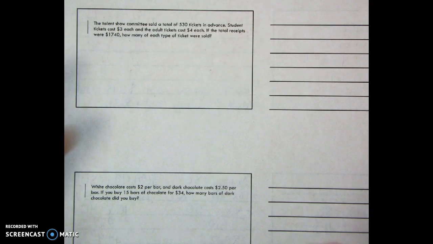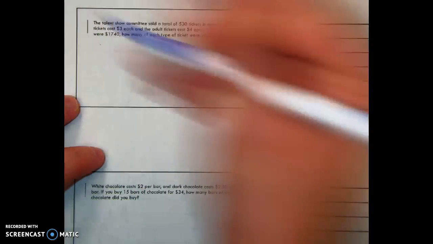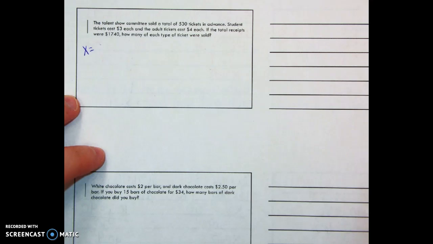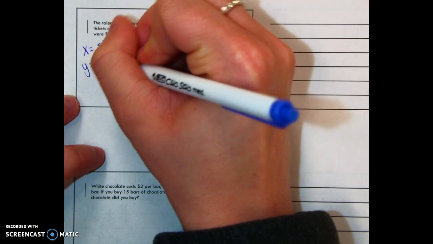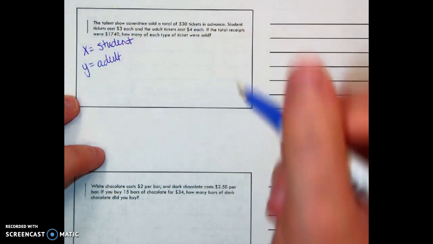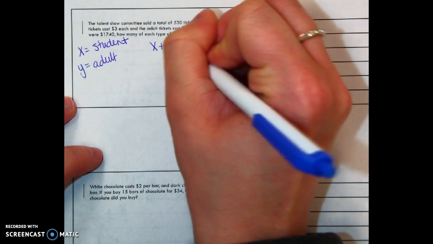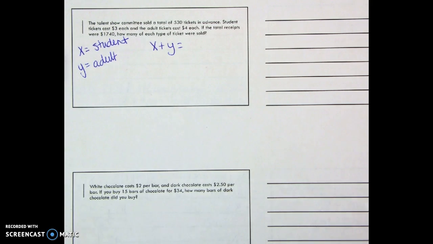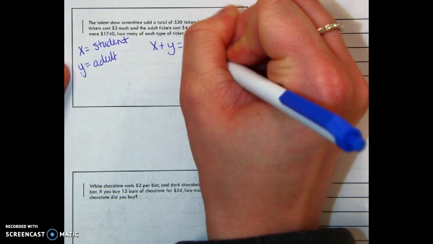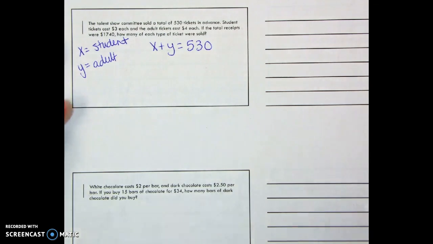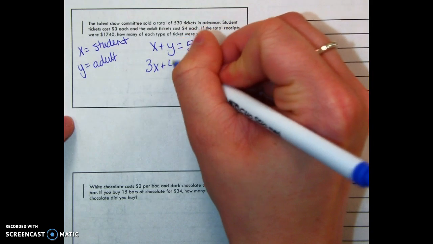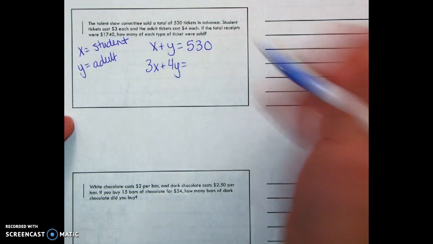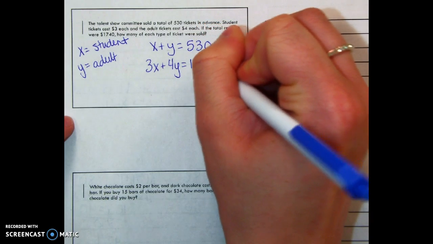So this is another one where you start off with, first, x will be the student tickets, and y will be the adult tickets. The first equation will just be x plus y equals the total amount of tickets sold, which was 530. The second one is where we're going to put in the cost for the ticket. So a student ticket is $3 and an adult ticket is $4, and the total amount of money they made was $1,740.